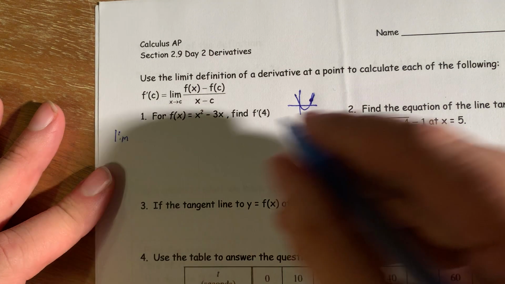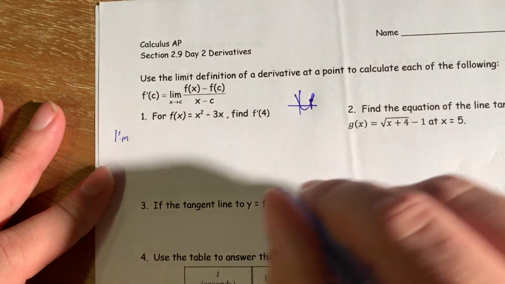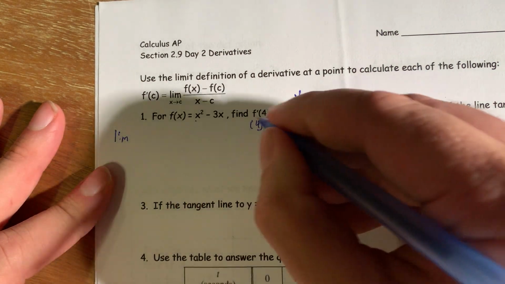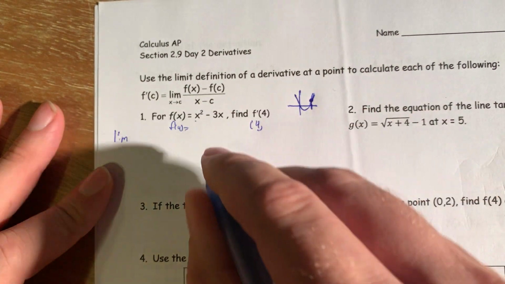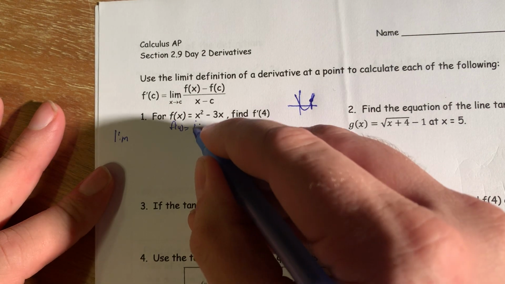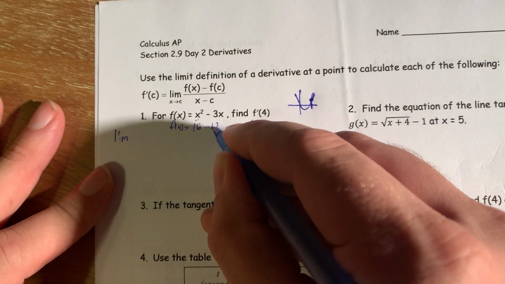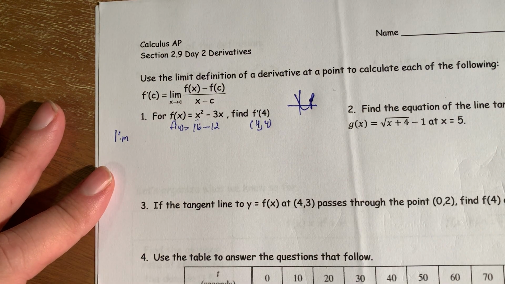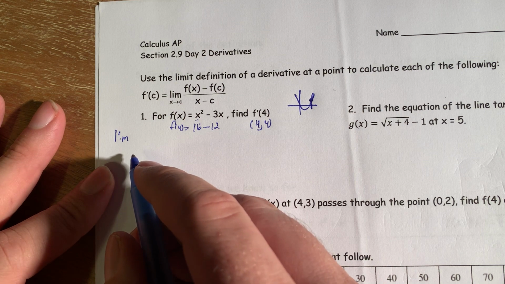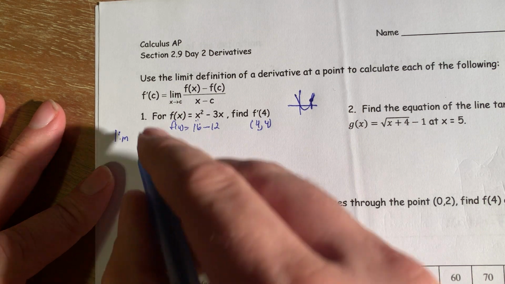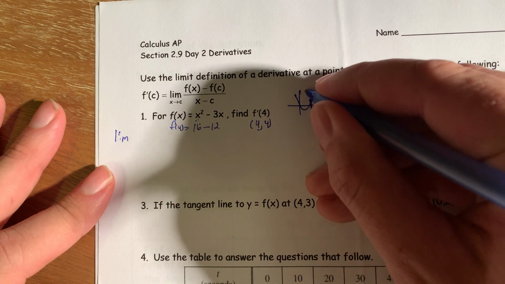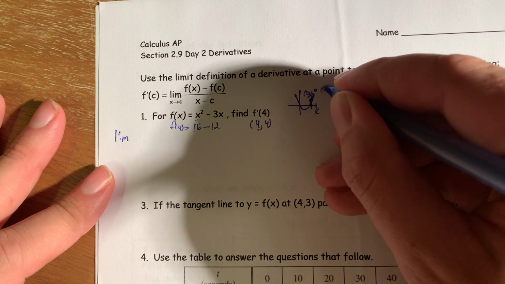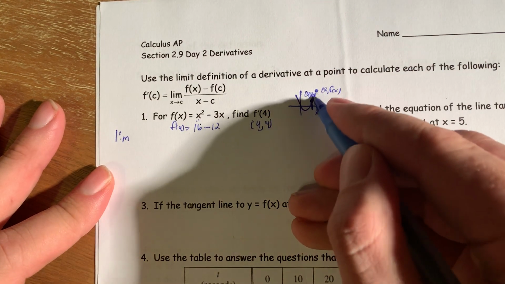And to do it, we need this point. So this point is going to be 4, comma, we need to plug it in. So f of 4 is going to be 16, because 4 squared is 16. 3 times 4 is 12. So f of 4 is 4. So we've got this point 4, 4. And then we're going to say that this is our point, 4, 4. And we're going to take another point, x comma f of x. And we're going to find the slope between these 2 points.